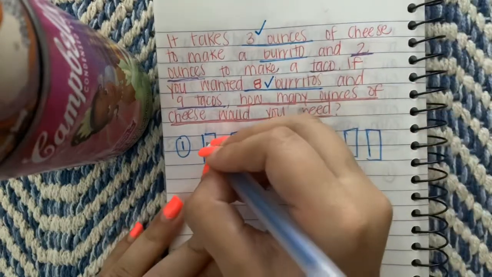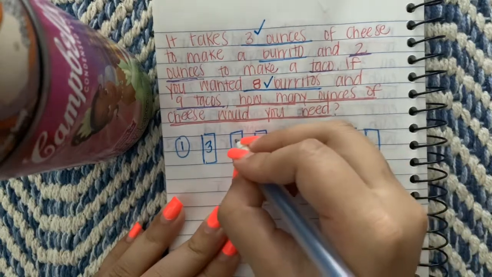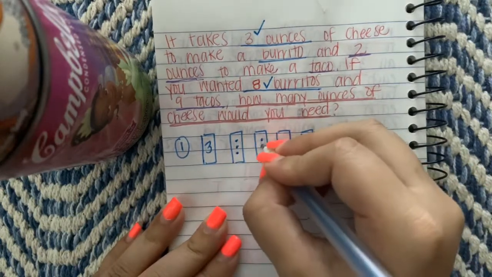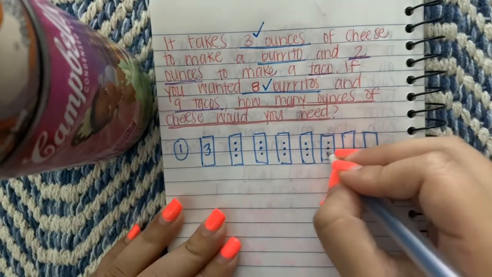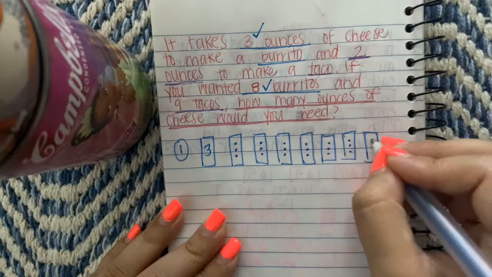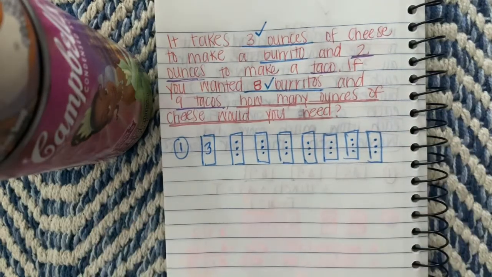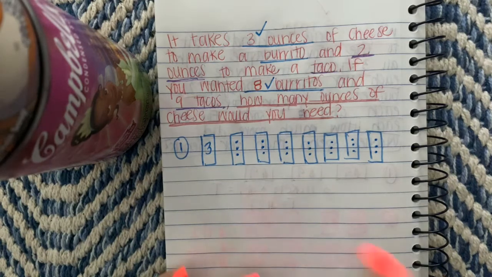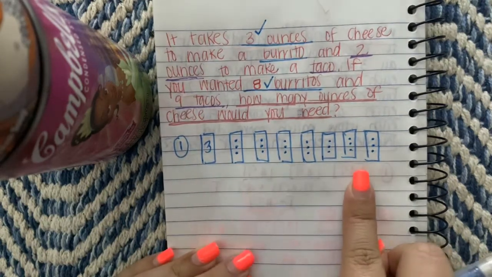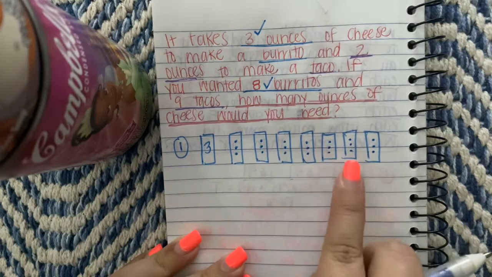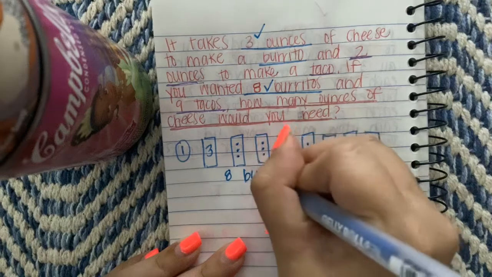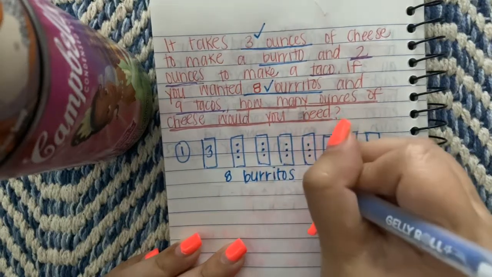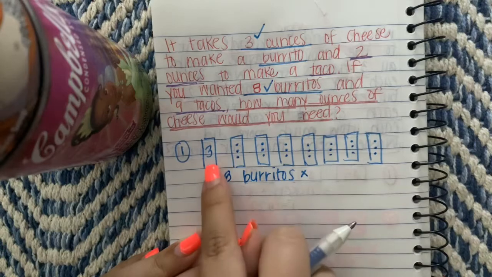So I'm gonna put 3 inside of it. I can write the number 3, or I could draw 3 dots inside every single one. I'll do dots this time. And now I need to figure out how many ounces I would need to make my 8 burritos. So let's see, I have 1, 2, 3, 4, 5, 6, 7, 8. I have 8 burritos. And each burrito is 3 ounces.